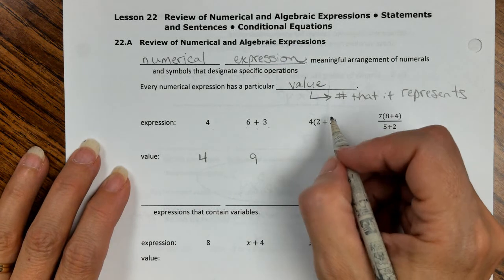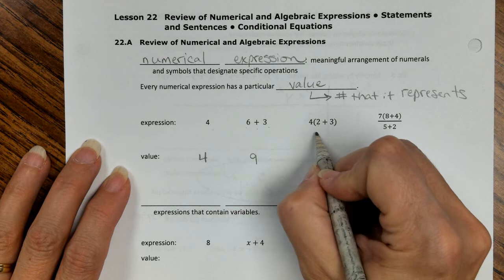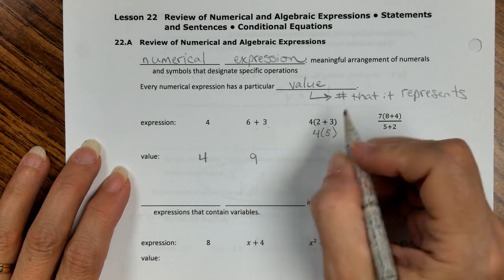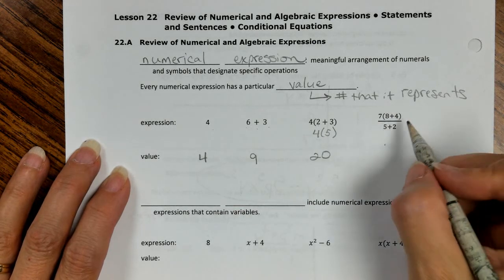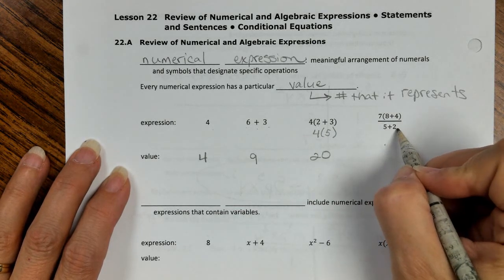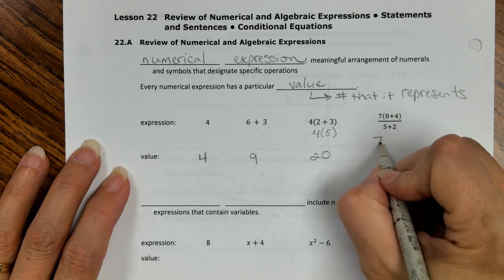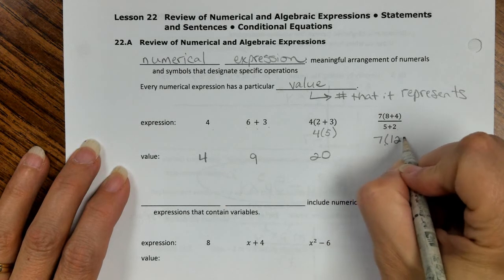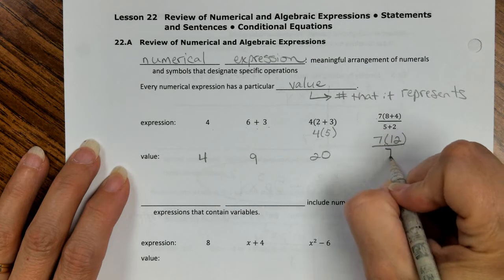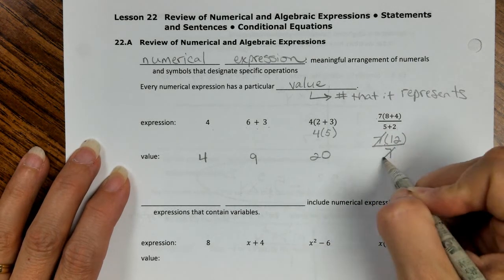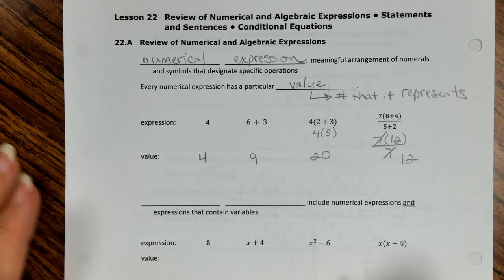Now here we're getting into more of the order of operations because there are two operations. 2 plus 3 is 5. The value of this is 20 because we multiply 4 times 5. The value of this last expression is going to be 12. When we add what's inside the parentheses, 8 plus 4 is 12. And so what we have now is 7 times 12 divided by 7. The 7's cancel. The value of that is 12.